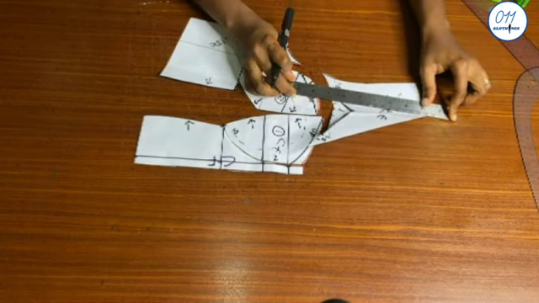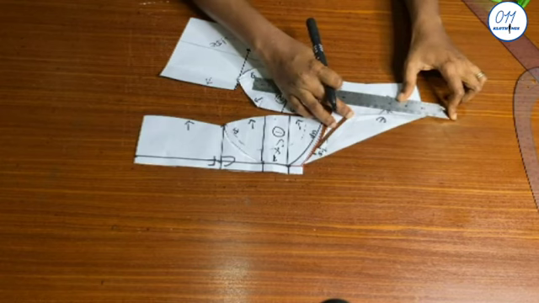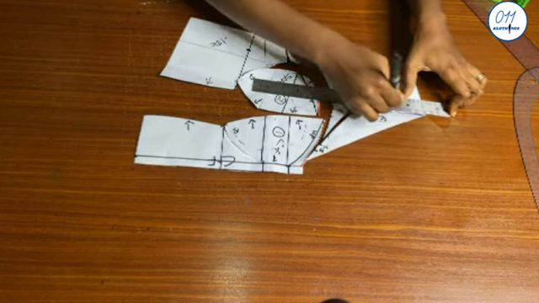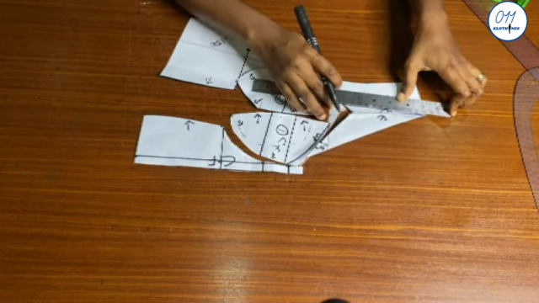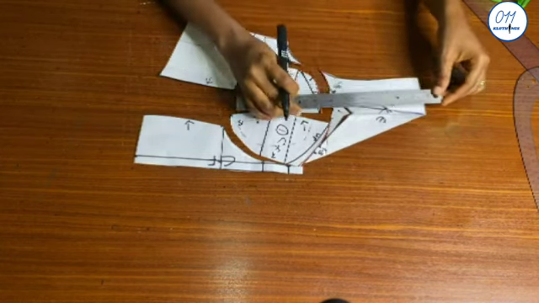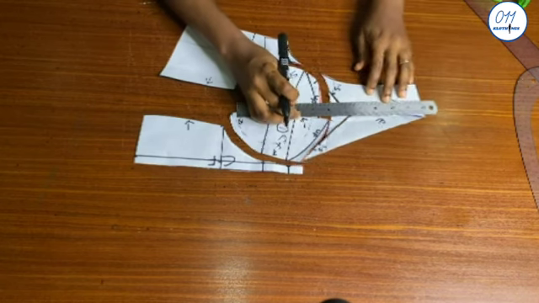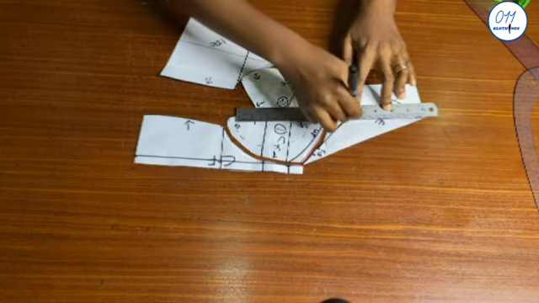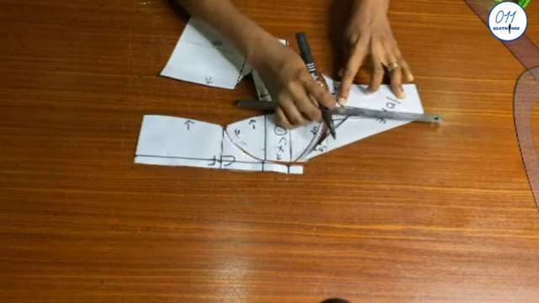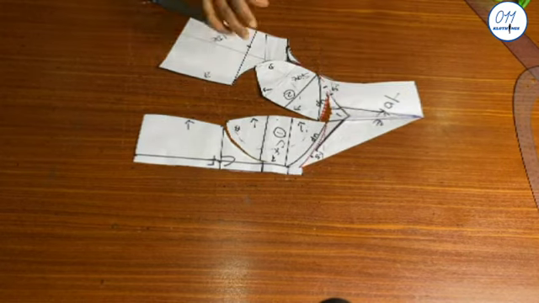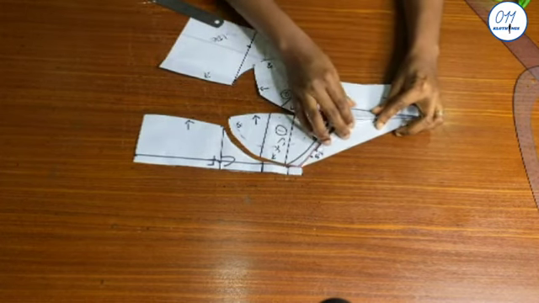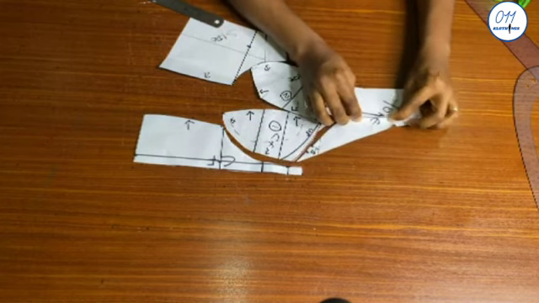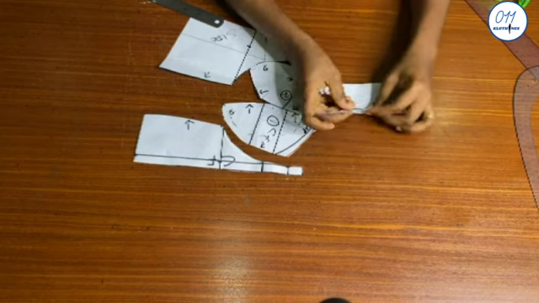So I will measure and mark ½ inch on both sides of the mid shoulder line like this, and I will connect it to the tip of the shoulder. Remember that I used ½ inch for the overbust tightening. I will now go ahead and fold the dart like this, and I will close it using my sellotape.